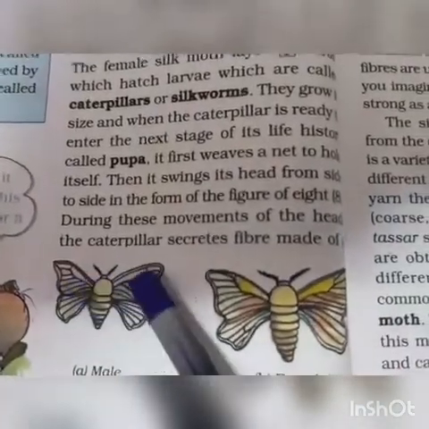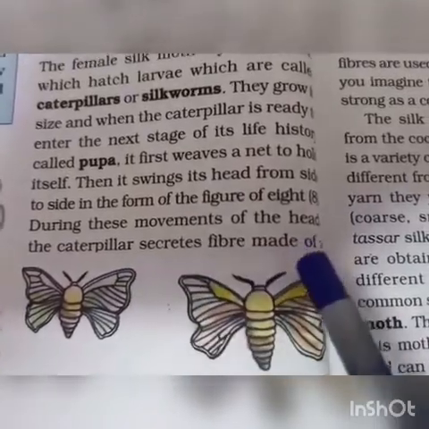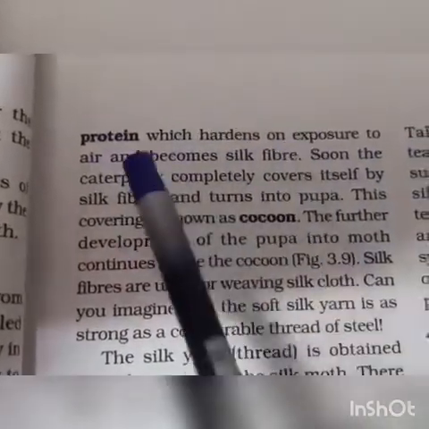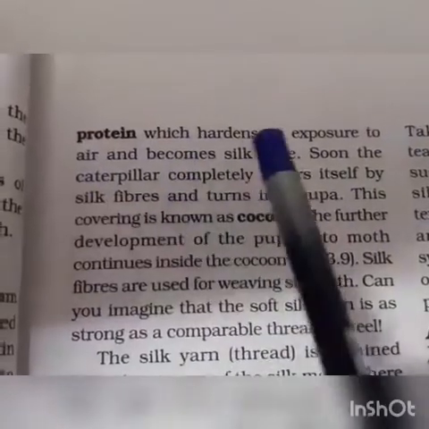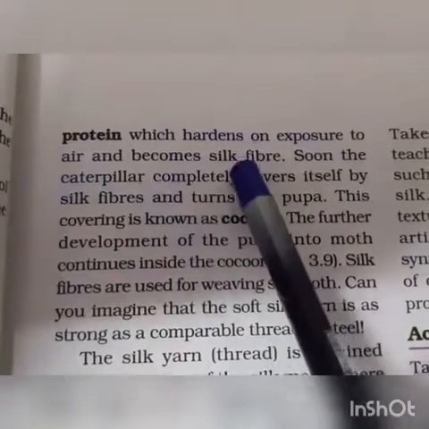That means a fiber is secreted by the caterpillar during the movement of its head, and when it is exposed to the sun, it hardens and becomes the silk fiber. So exposure to the air makes it hard, and then it becomes the silk fiber.